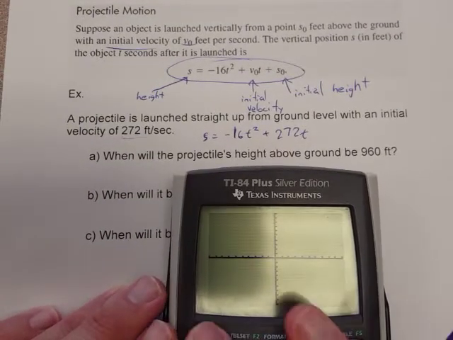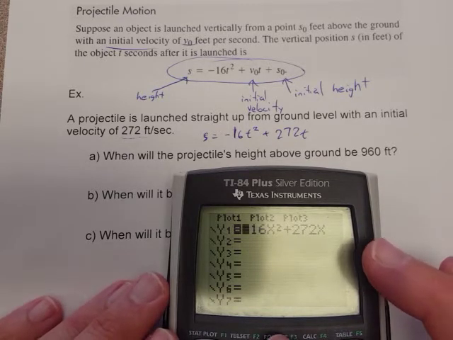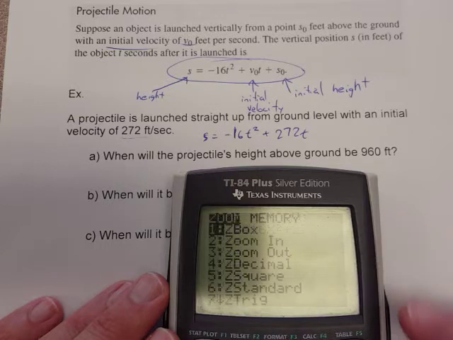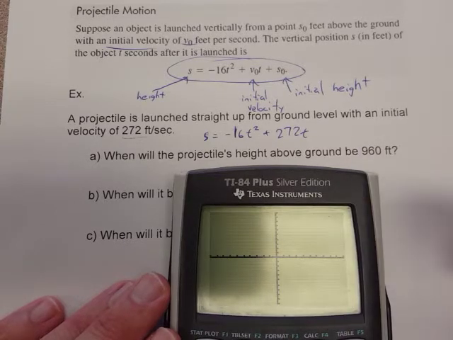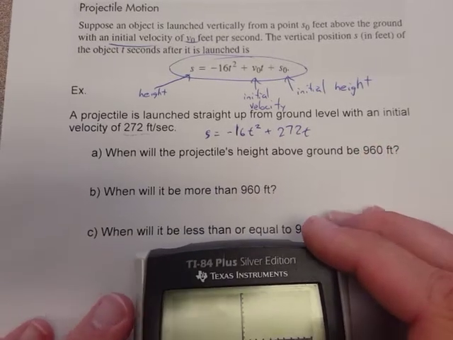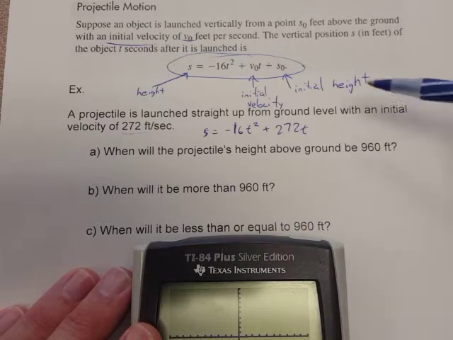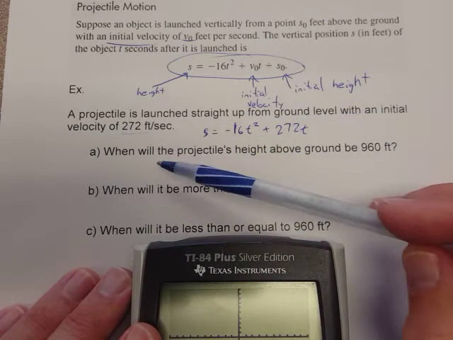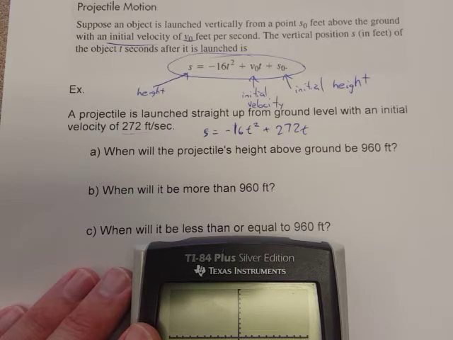And take this equation, and I'm going to enter it into y1. Now, most of us, the default on our calculator is to be in Zoom Standard. So it's possible that your graph looks like this, but you'll notice that there's nothing on this graph. We need to change the window in order to make this show up. And now I want you to notice here that it gives us some clues. It says, when will the projectile's height above the ground be 960 feet? Now, the height in this case is our y variable. So we're going to change this.